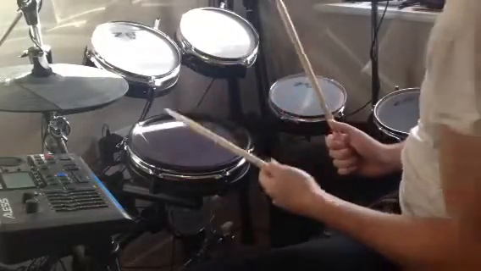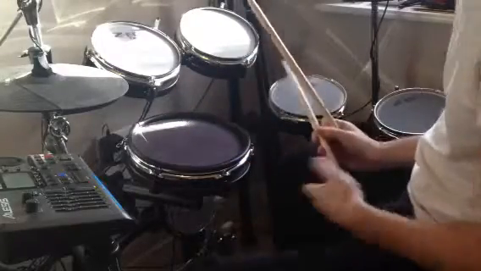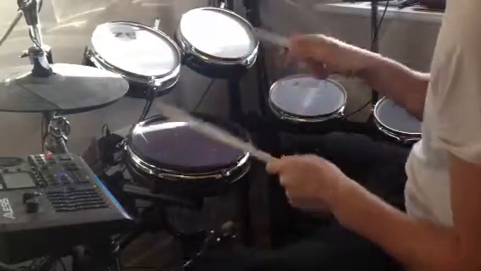Trying to show the ghost notes on the snare drum as well to show you. Obviously you should get it set up like this. It does sound like a proper acoustic kit.